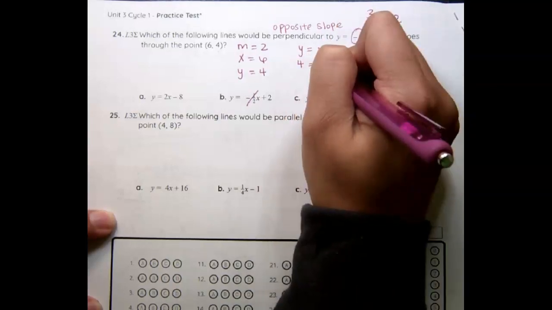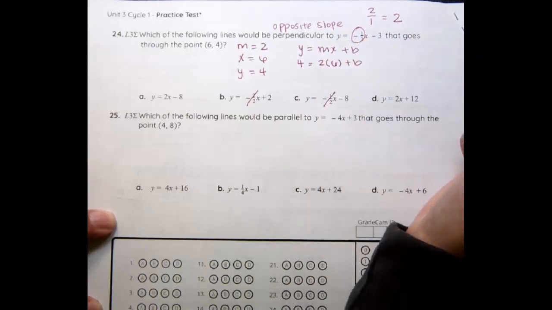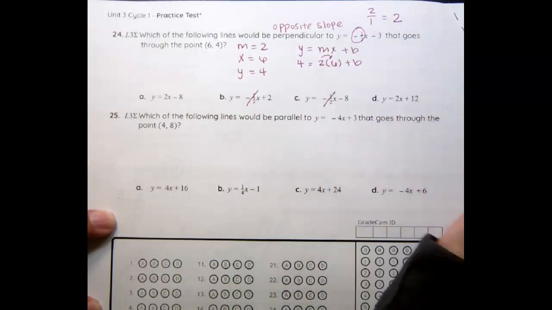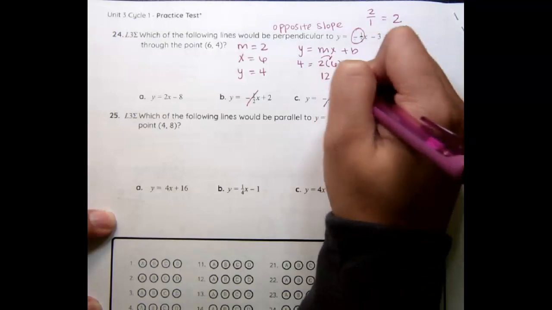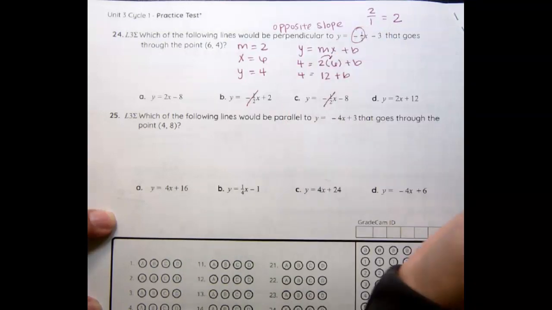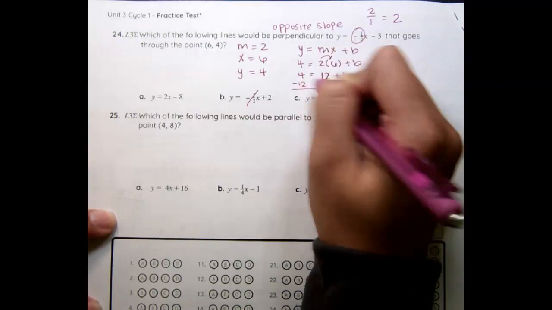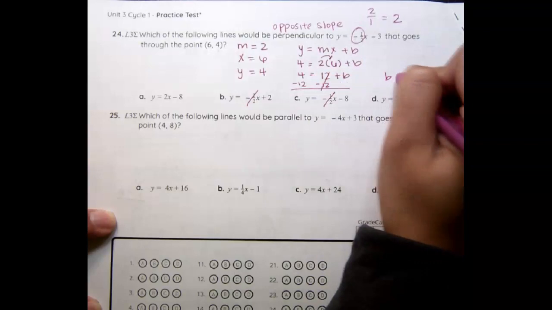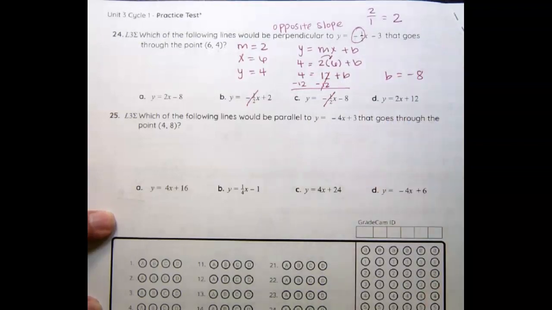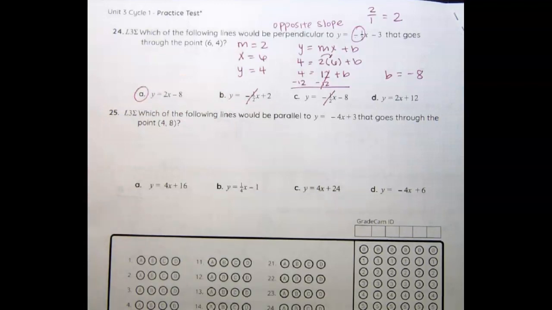4 equals 2 times 6 plus b. Multiply these two. 2 times 6 is 12 plus b. 4 stays the same. Minus 12 minus 12. 4 minus 12 is negative 8. So the correct answer is A.